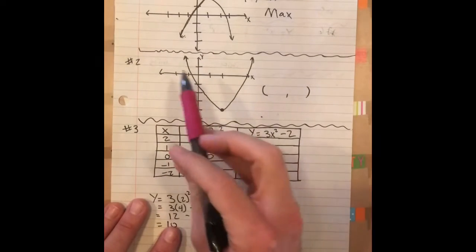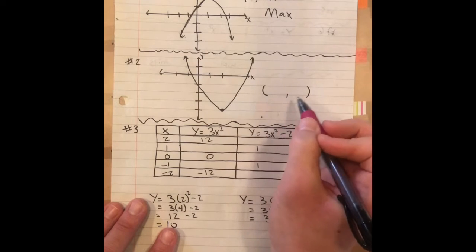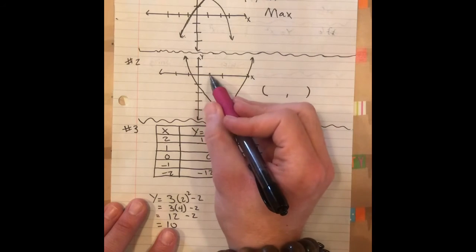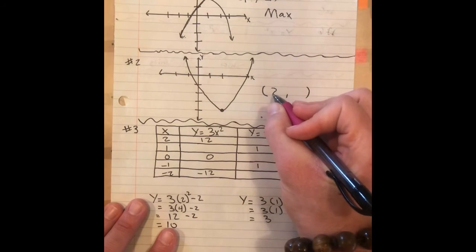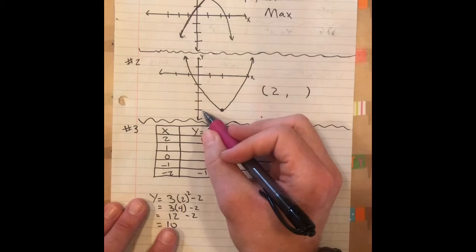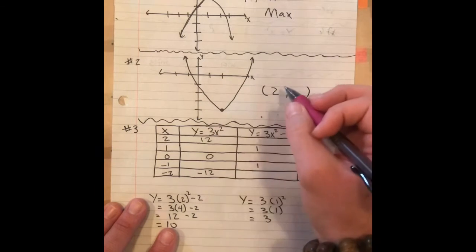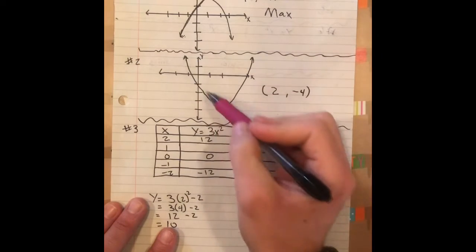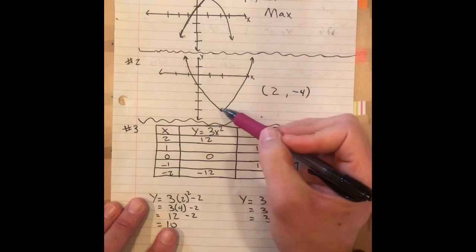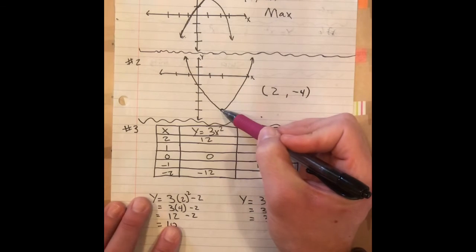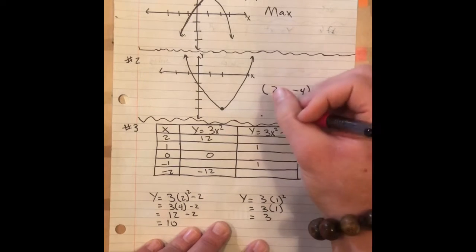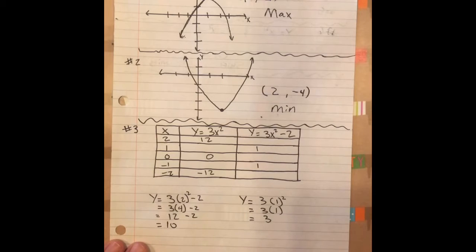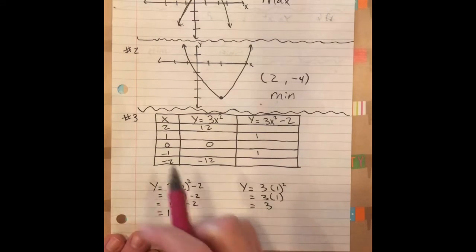Moving on to question number 2. I'm after this point. Right here, we listed x comma y, so we need to go 1, 2. And we go down 4, so down is negative, negative 4 for y. Since it is a smiley face, it has a minimum value, meaning this is the lowest possible point it goes on this graph. So we have a minimum. So far, so good? Good, I'm glad.